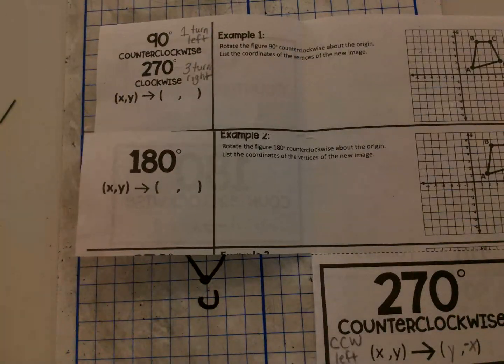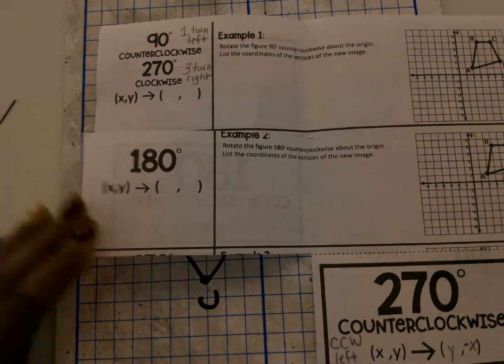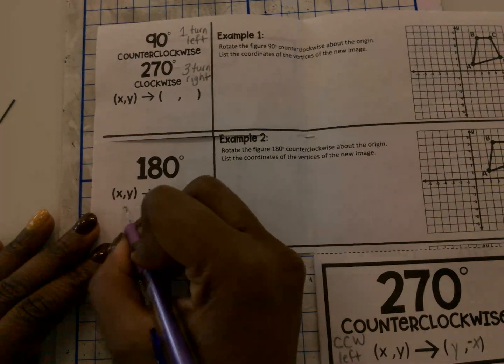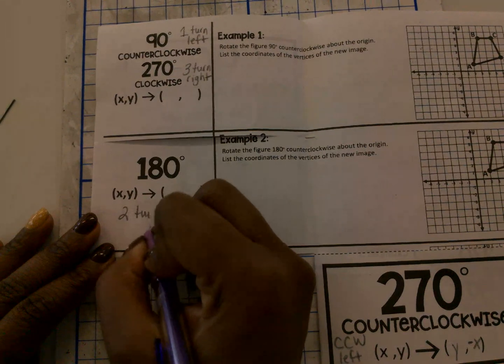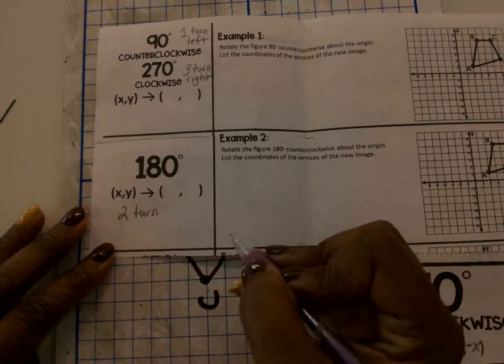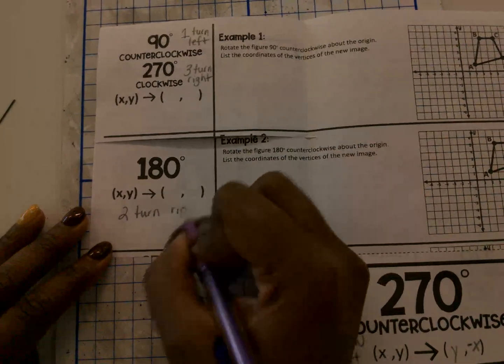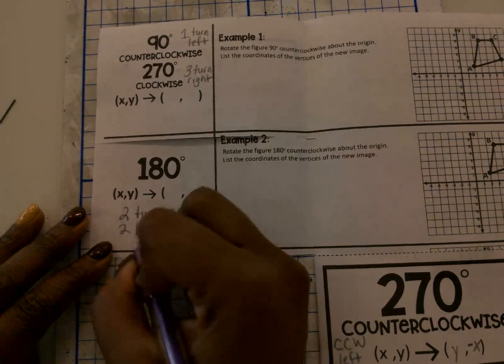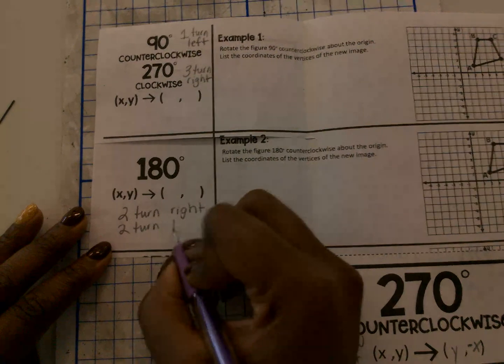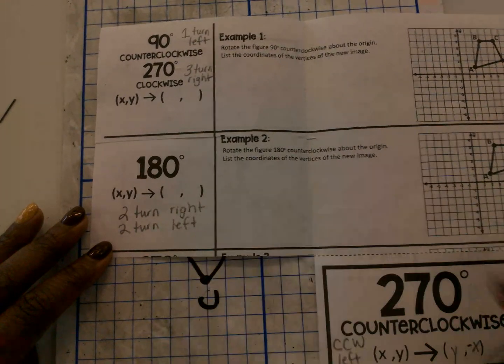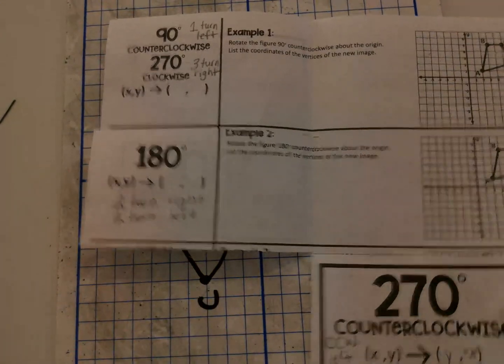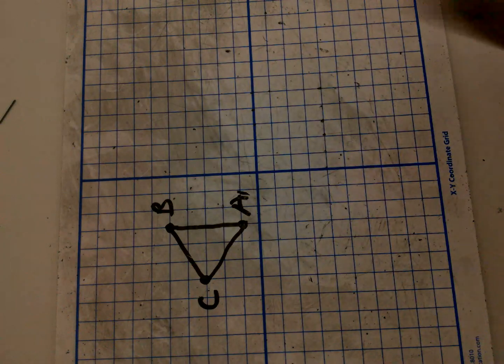A 180 turn is going to be 2 turns. It's 2 turns to the right, clockwise, and it's also 2 turns to the left. So whether it's to the right or to the left, it's the same. All right, so let's prove it. Calm down, please, sir. All right, turn it the right way.